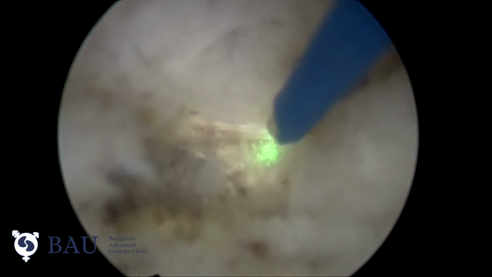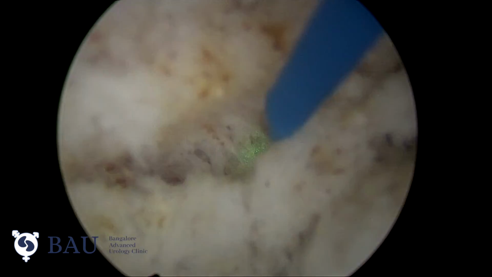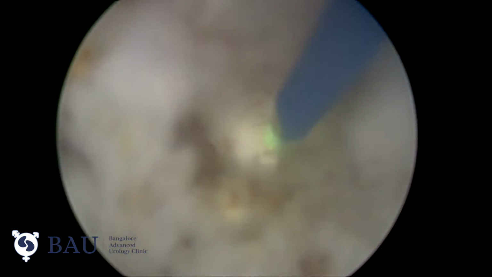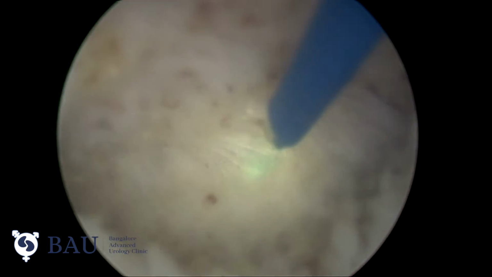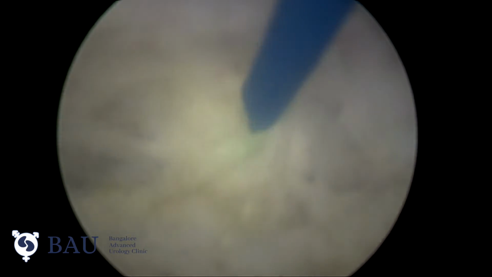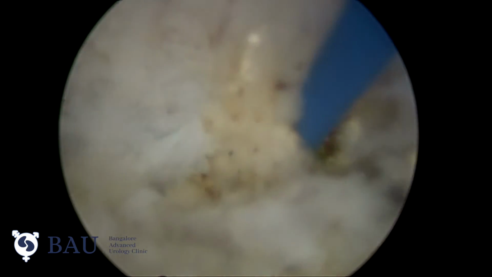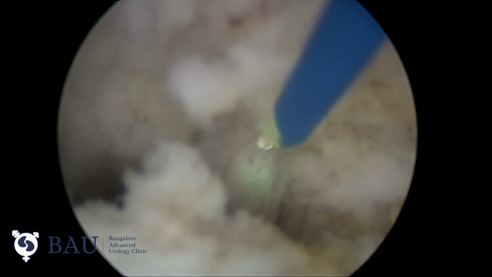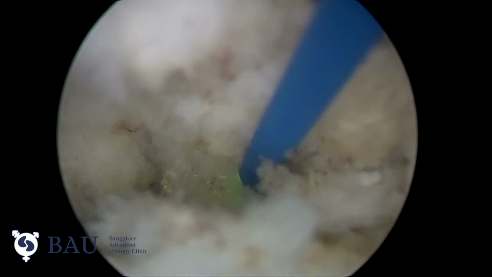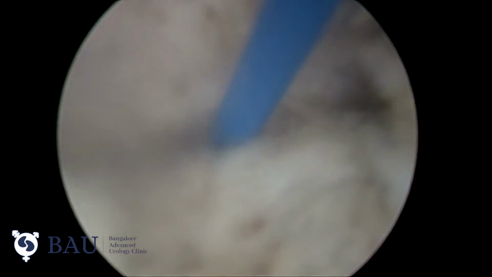We may leave some tissue near the apex. If the tissue is more, we can tackle that later, or if we retain some tissue near the apex in the anterior part, it should help in retaining more continence. So once we get the correct plane, just keep dissecting towards the bladder neck.